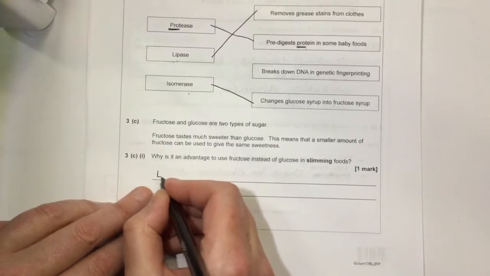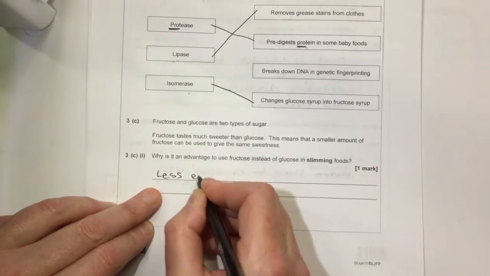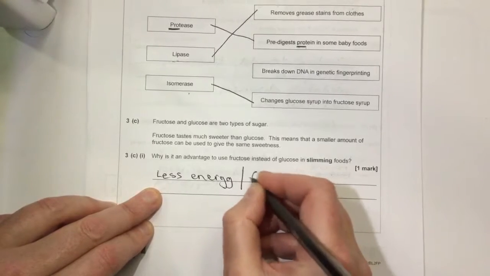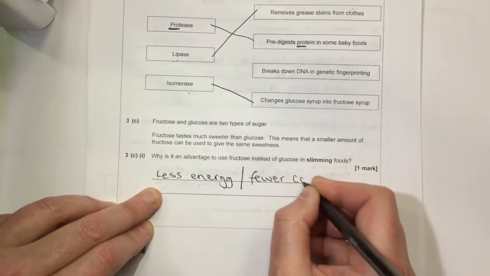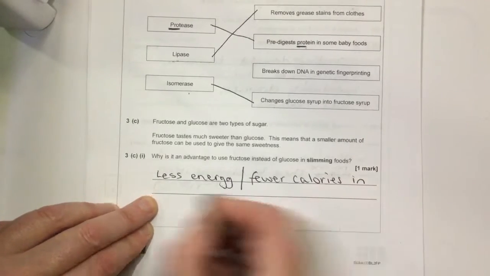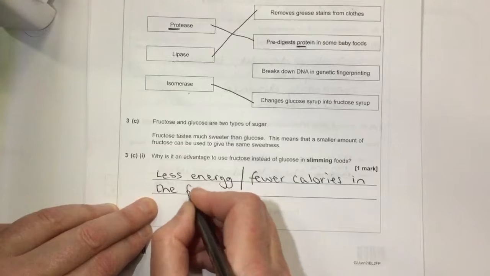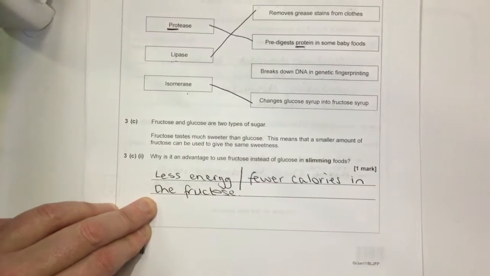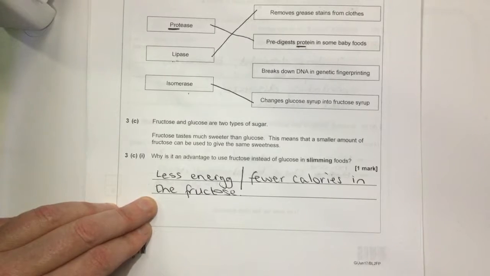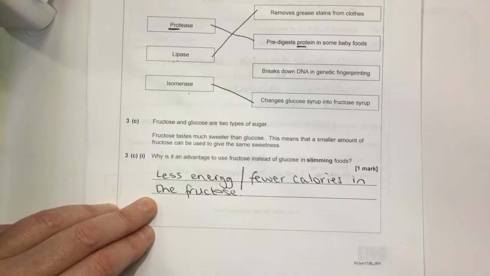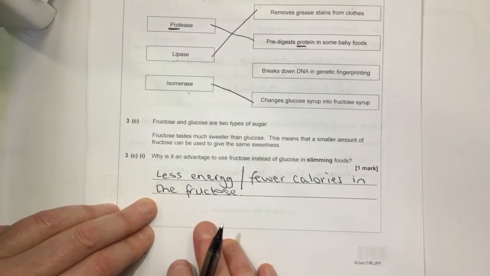So you need to be putting that there's either less energy or fewer calories in the fructose. Okay, and it has to be fewer calories or less energy. You can't put it's less fattening. You're talking about fats there, not sugars.